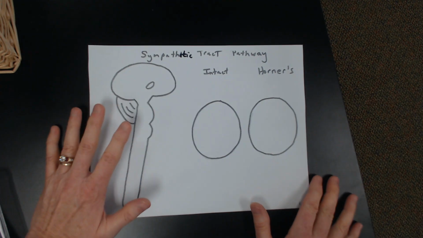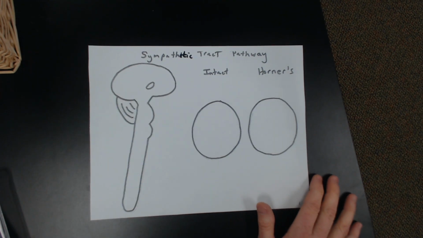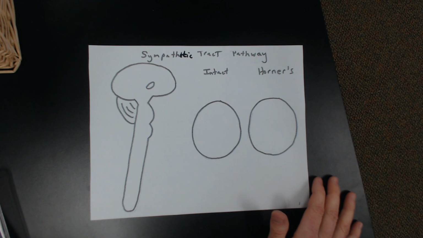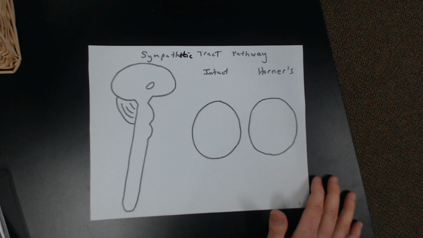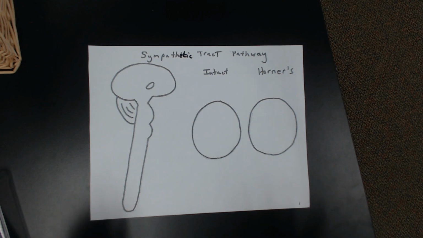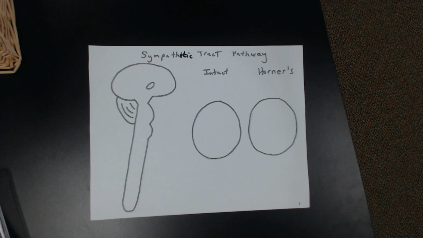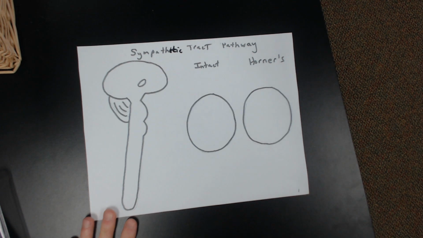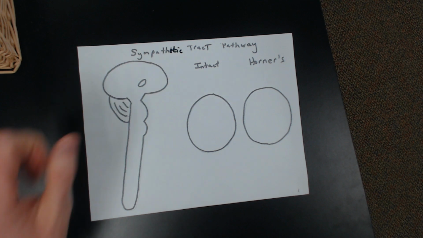Has anyone ever heard of Horner's before? Something you need to be aware of as far as clinical practice is concerned for differential diagnosis purposes, to know what's in our scope of practice. It's also a standard boards question. Okay, so we're going to learn about Horner's syndrome, which is the result of a sympathetic tract pathway dysfunction.